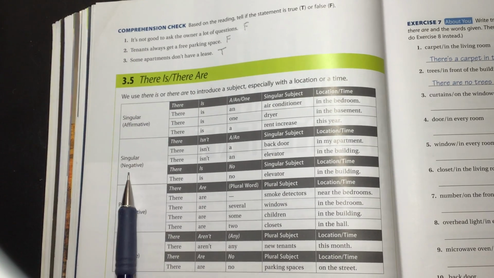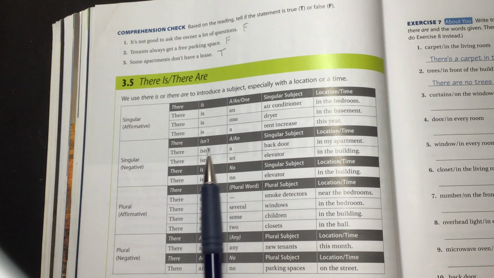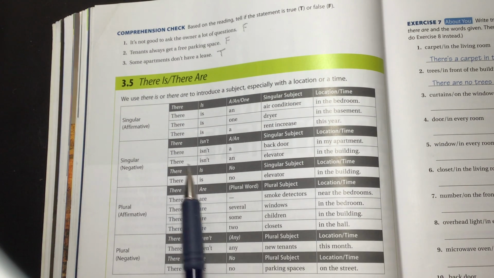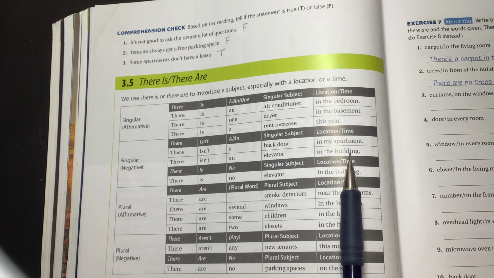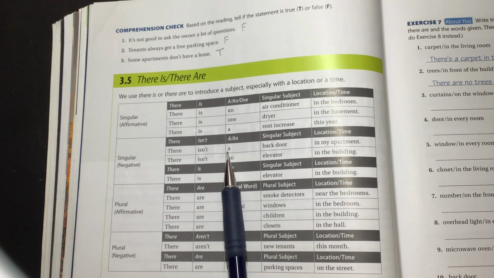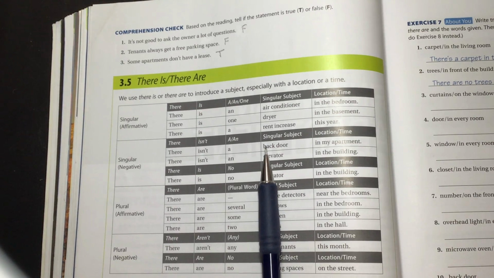Let's look at the singular negative. There isn't a back door in my apartment. There isn't an elevator in the building. Again, notice that in this case we use a because the next word starts with a consonant.